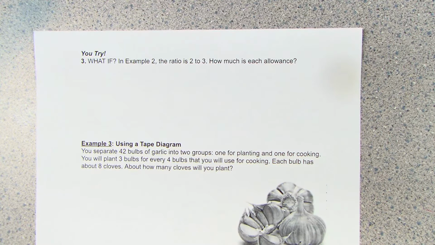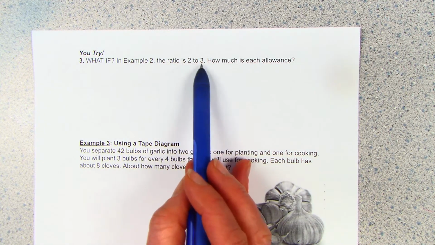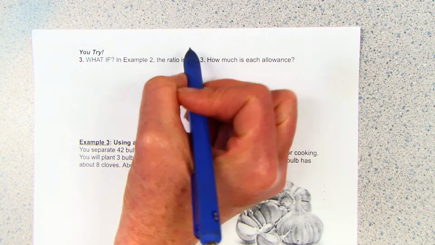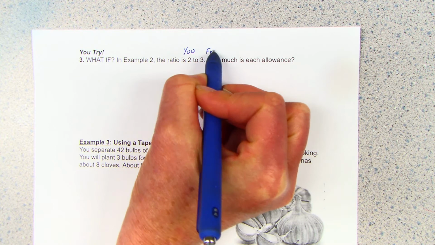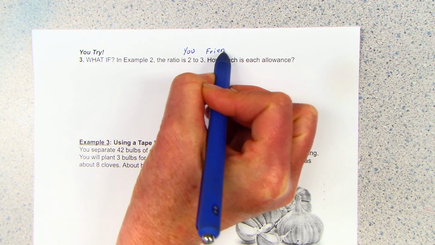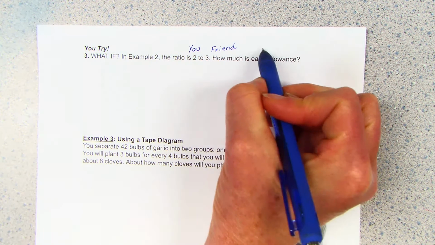In the you try, there it is. Okay, very similar. You now have the ratio is 2 to 3. So again, this is you and this is your friend. Maybe your friend got a raise because now they're making more of the money. All right, but it's still $40.